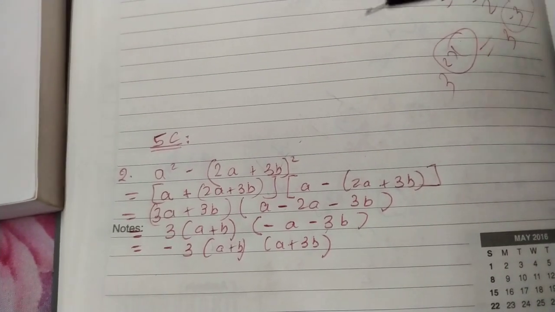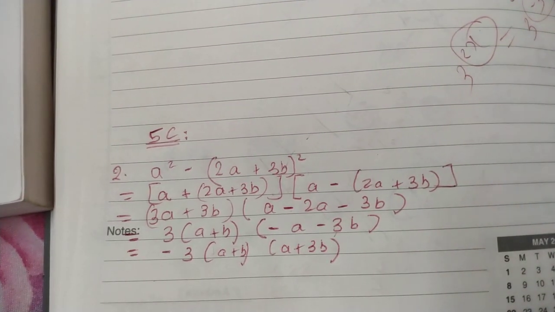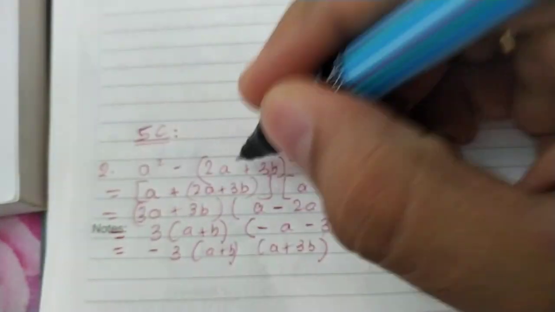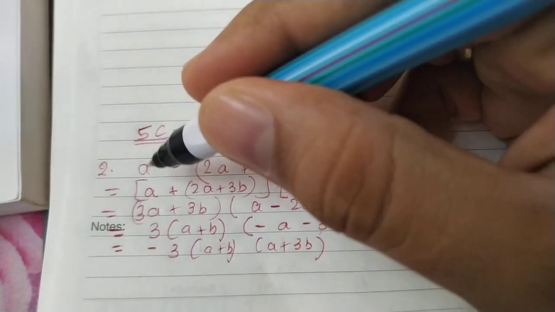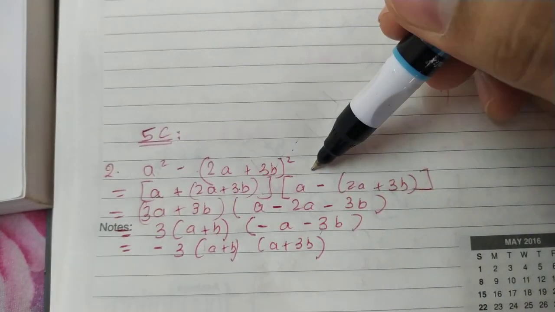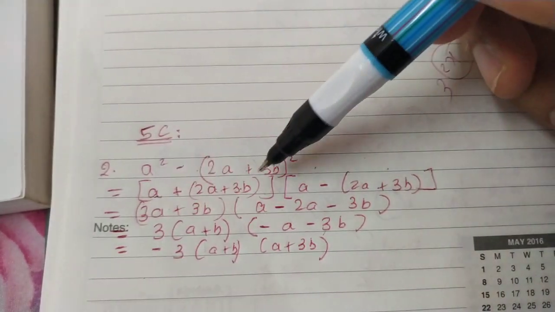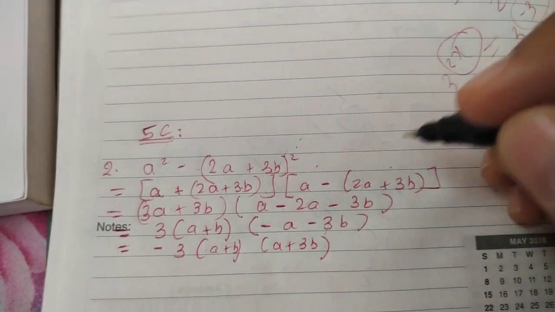So if you look at the second sum, this will become a squared and this is b squared. So a squared minus b squared is a plus b, a minus b. Now open the brackets, a plus 2a is 3a, and again open the brackets, so this sign will change.